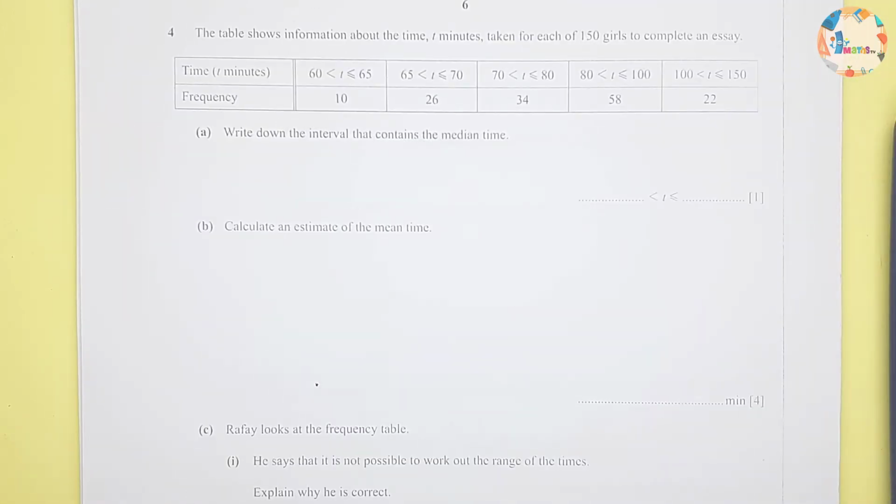Now question number 4. The table shows information about the time t minutes taken for each of 150 girls to complete an essay. Time range is given. Basically this is group data. They have provided a table for group data, and write down the interval that contains the median time.